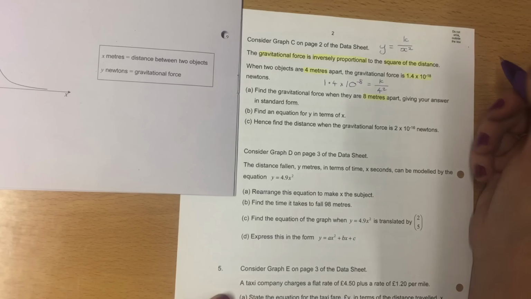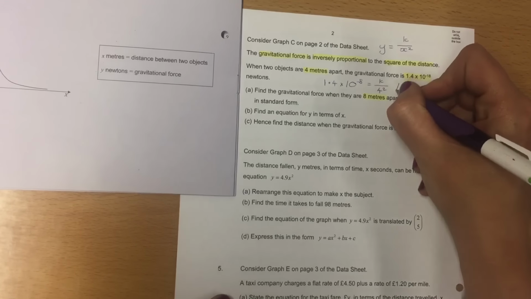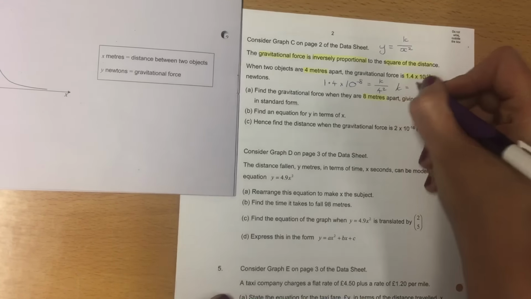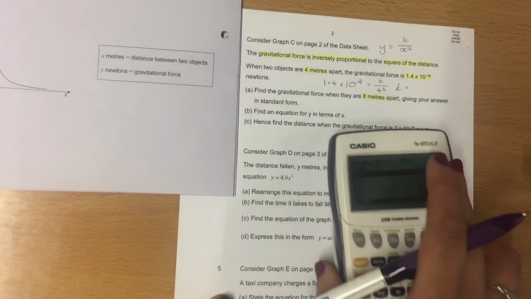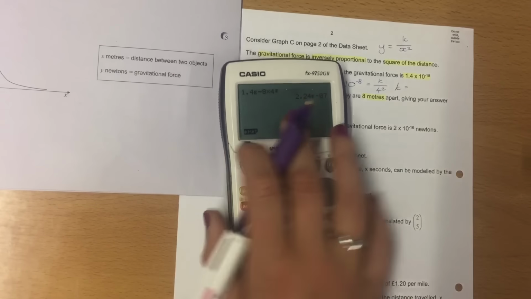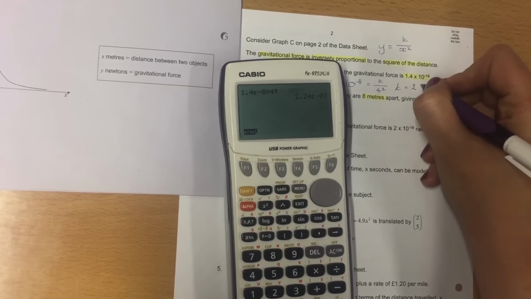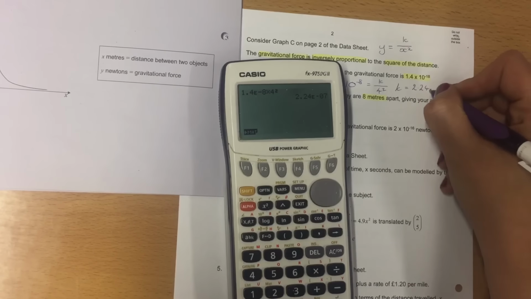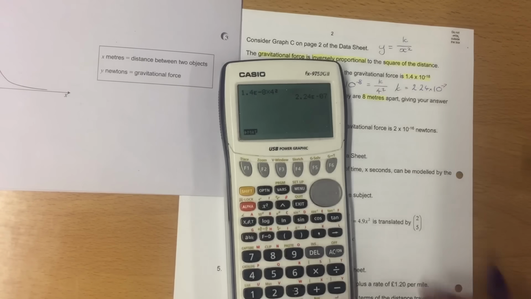So this means that k is going to be 4 squared times 1.4 times 10 to the minus 8. Then we'll times that by 4 squared, which will be 16. And what we end up with is that k is 2.24 times 10 to the minus 7.